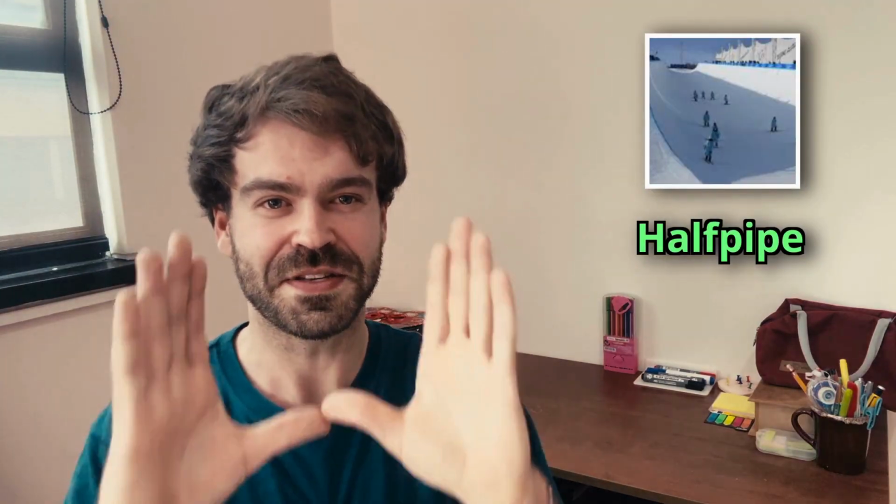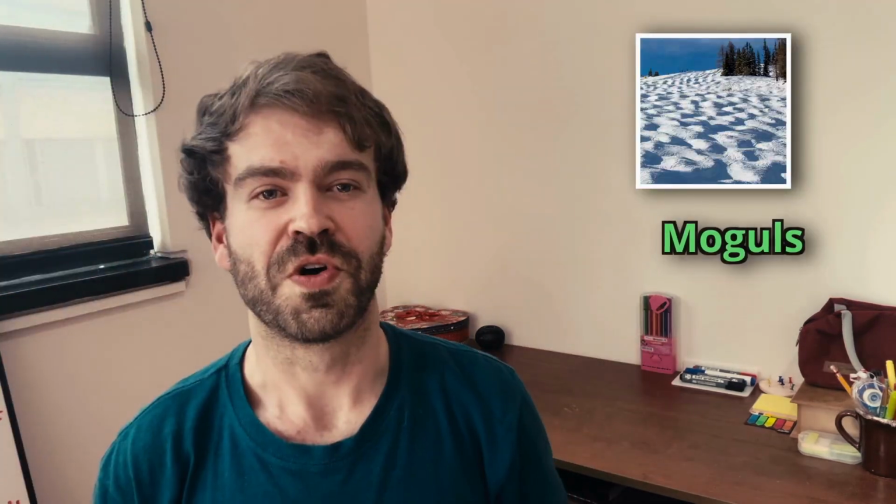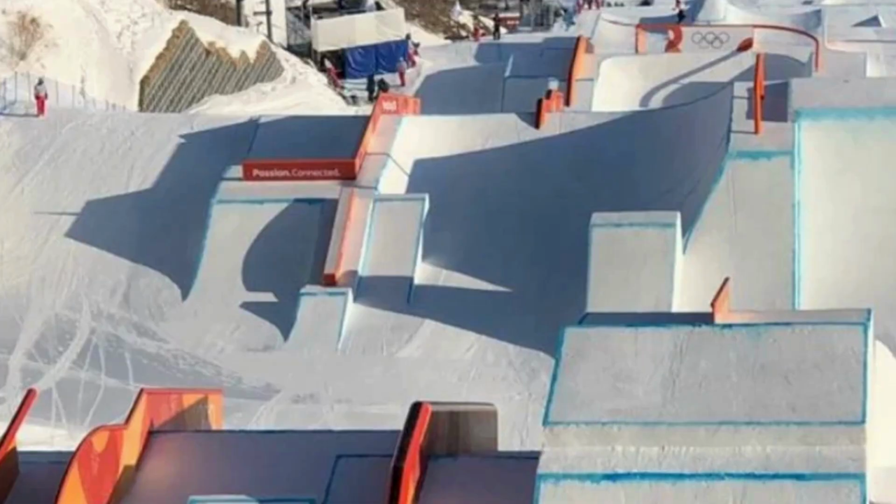A half pipe is a U-shaped snow ramp where the skiers go side to side, jumping up the walls. Moguls are small bumps in the snow that skiers ski over. Slopestyle is a course with ramps and rails that is created for doing tricks.